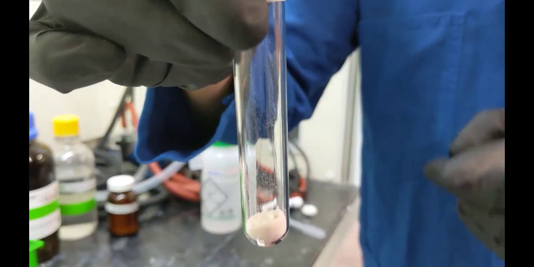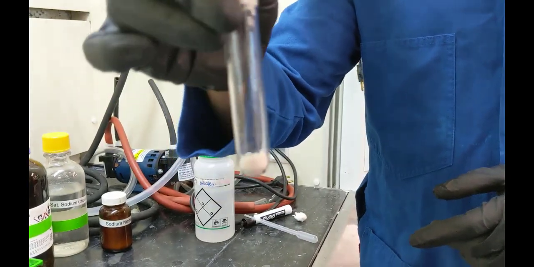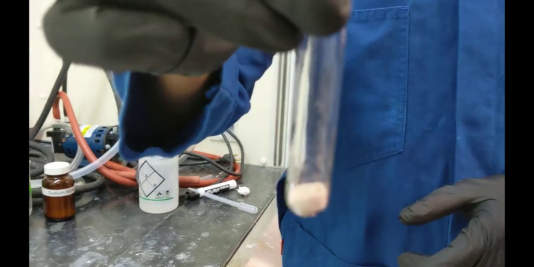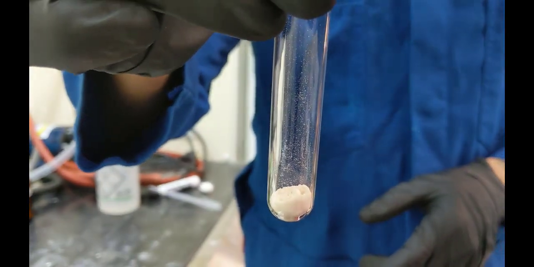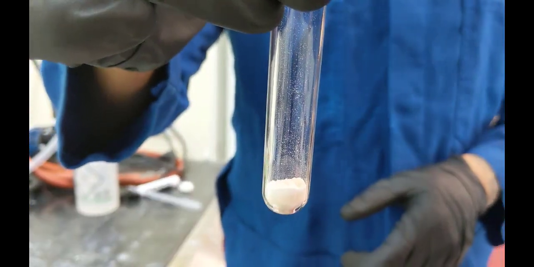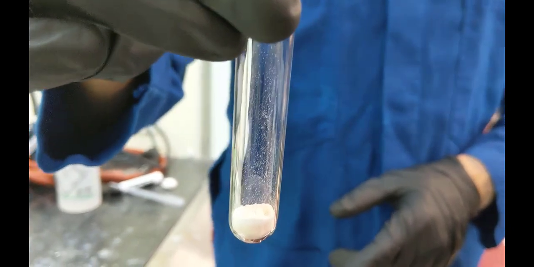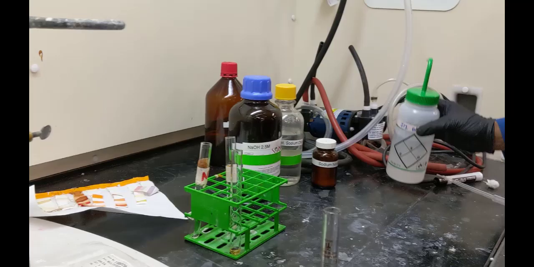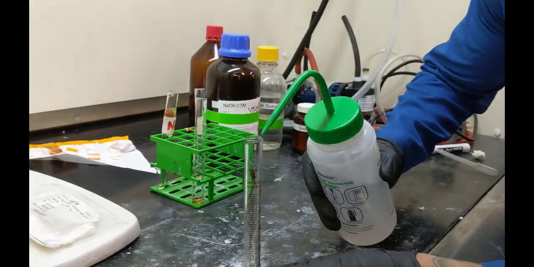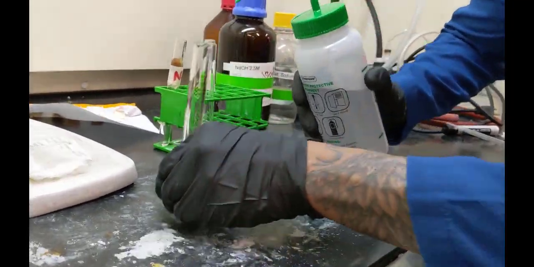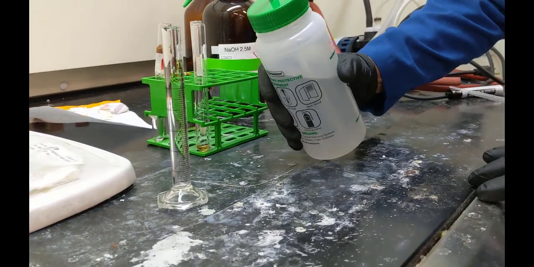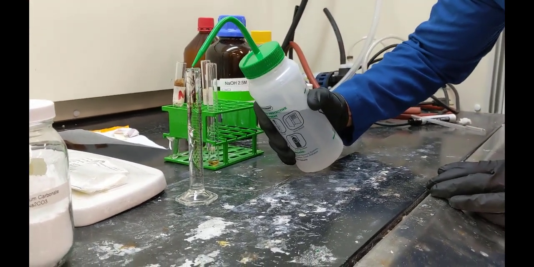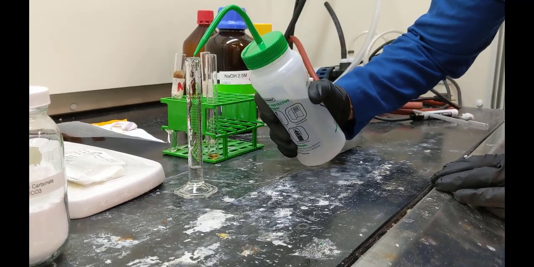All right, and so they're transferring both the aminobenzene sulfonic acid and the sodium carbonate into the same test tube. And you can see they're also measuring out 5 milliliters of DI water, which they're going to add to that test tube.